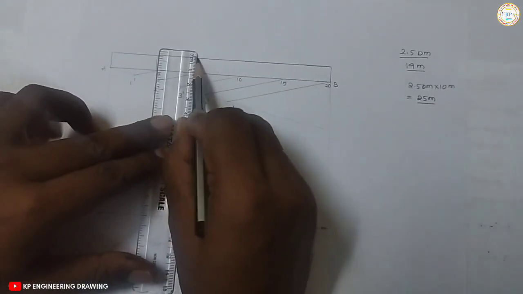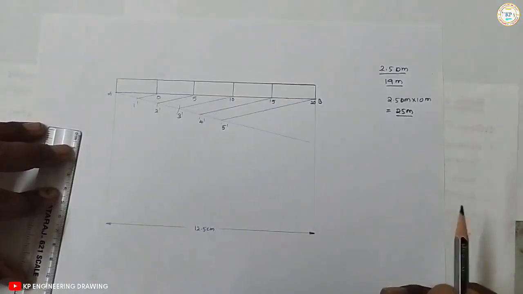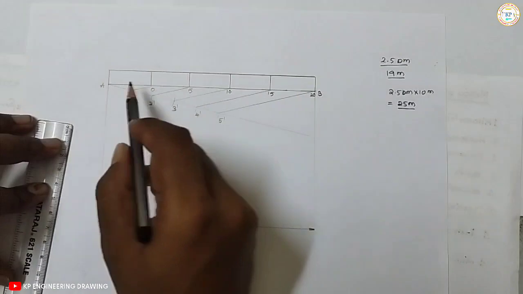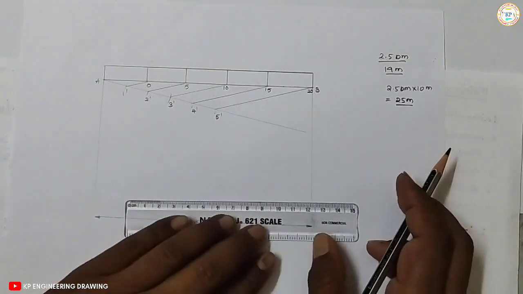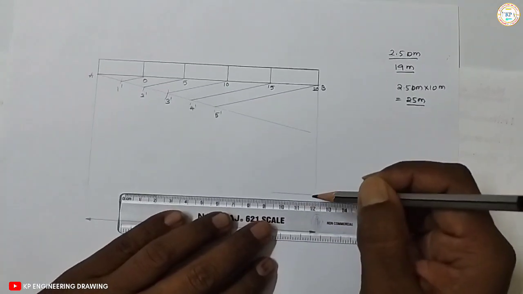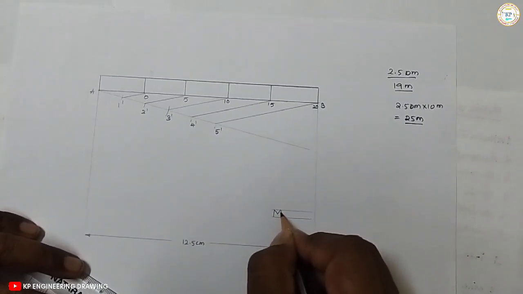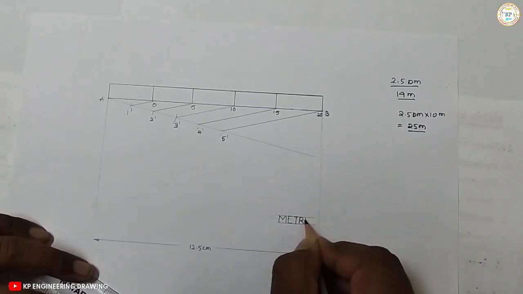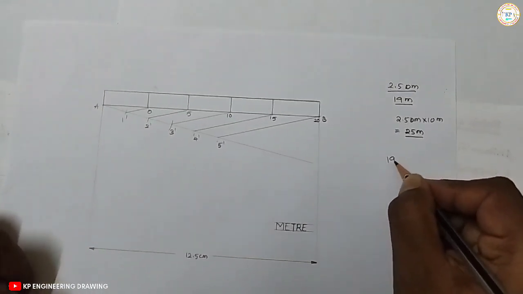Now you draw all vertical lines from these points: 0, 5, 10 and 15. So we have to draw all vertical lines: 5, 10, 15, 20 and 25. So this is the main scale, that is the meter scale. So we have to write here meters. So actually here the marking distance is 19 meters.